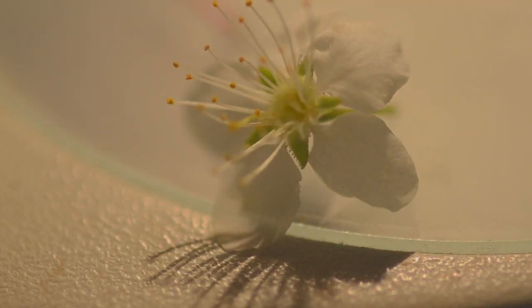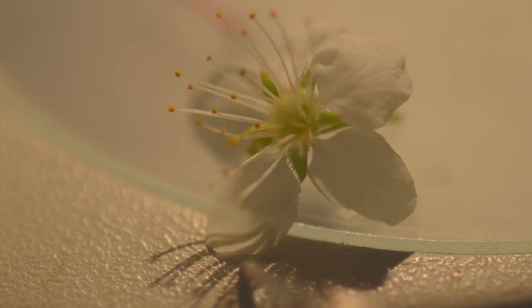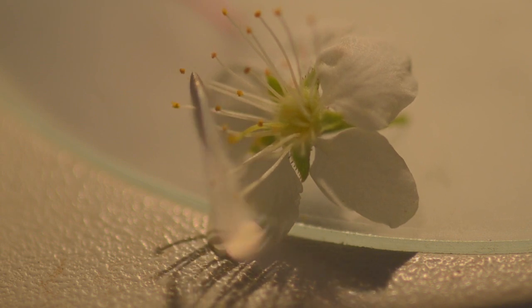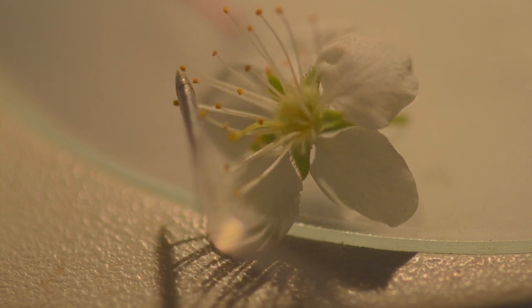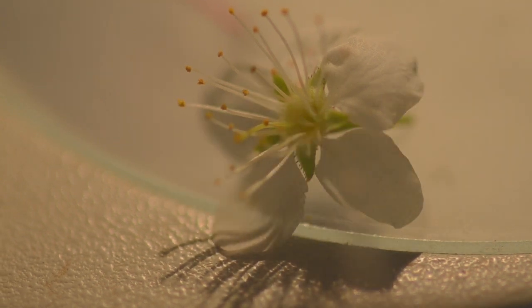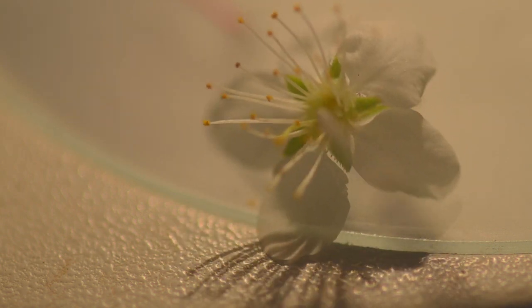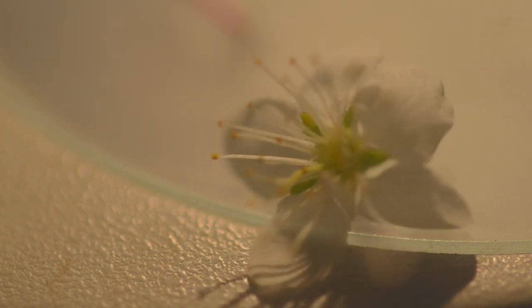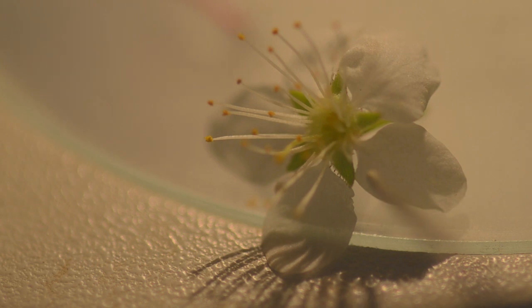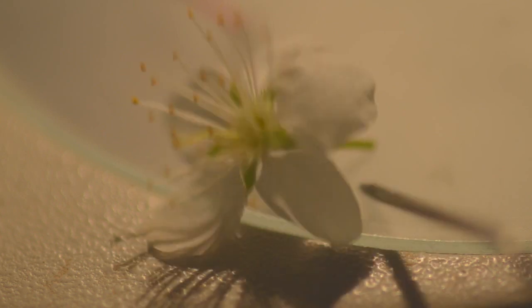Alright, so this one, this is a plum flower. So it's got 1, 2, 3, 4, 5 petals. It's got a lot of stamens, so notice they've got these really long filaments. And these are the anthers on the end. Now what's interesting about this one is this has something that is special that's generally found in the rose family. So if you look here in the center, it has something called a hypanthium. And basically what that is, it's a little cup that the ovary sits in.